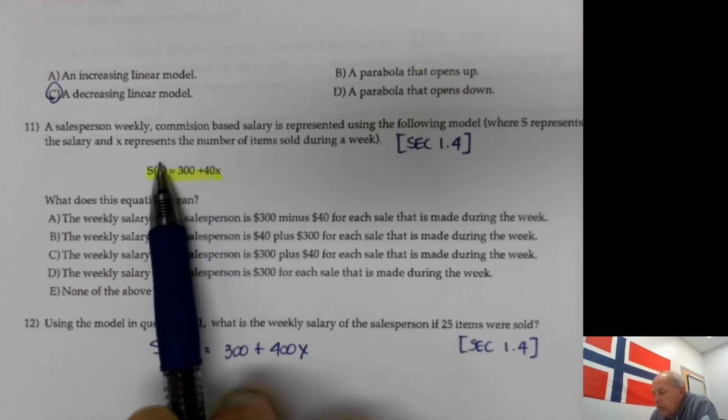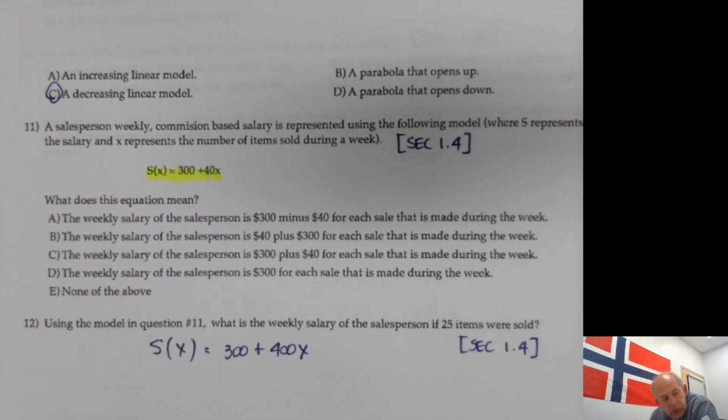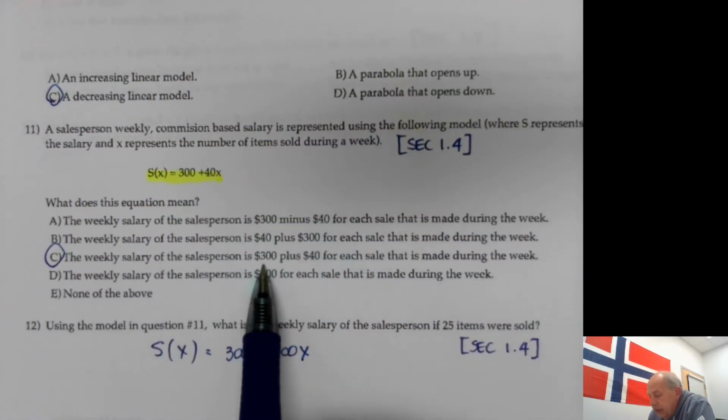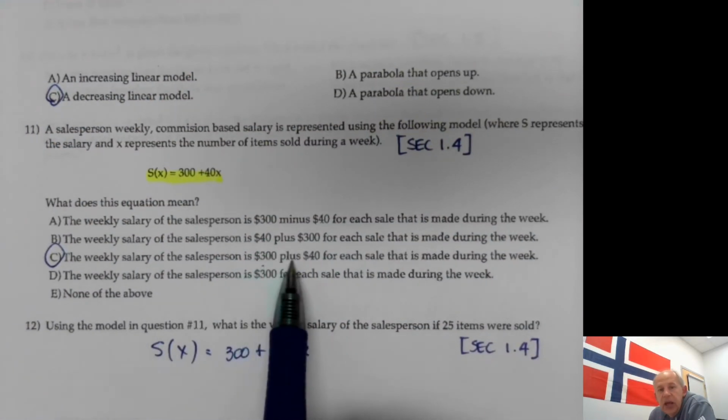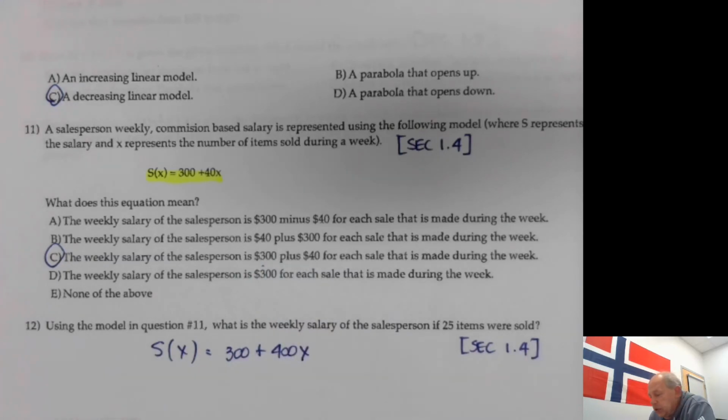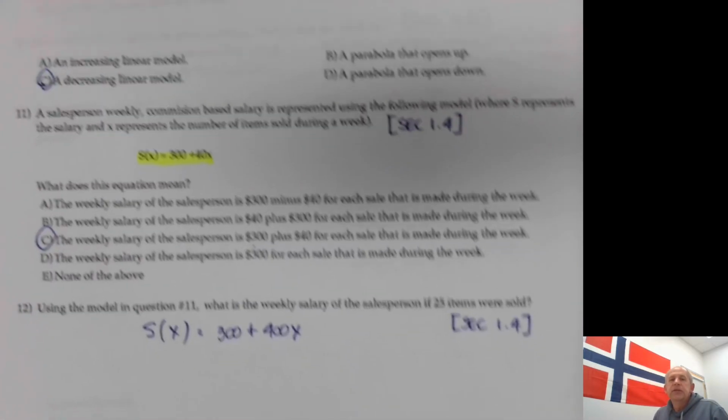So let's interpret this model for what it would mean. My answer would be choice C. They start out at $300 and they get an additional $40 for every item that's sold during the week. My answer is choice C. Let's take a look at number 12.